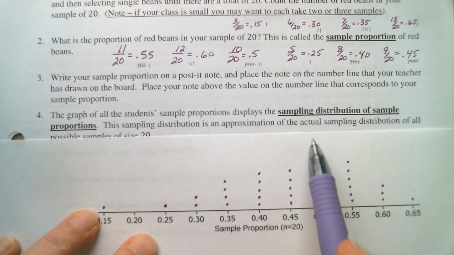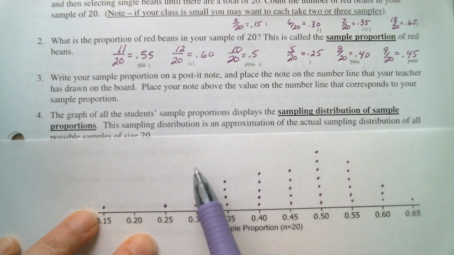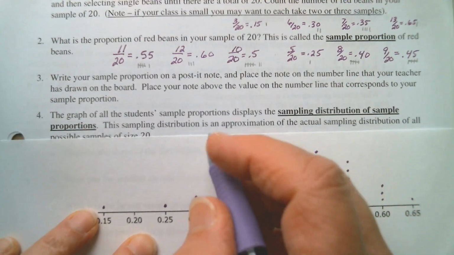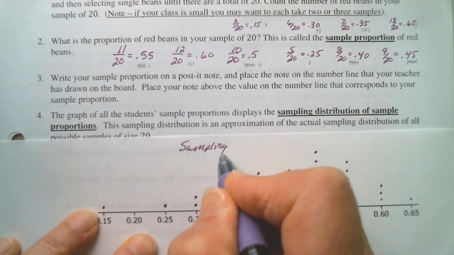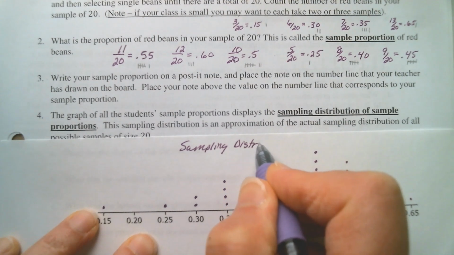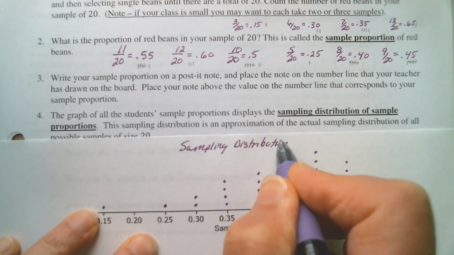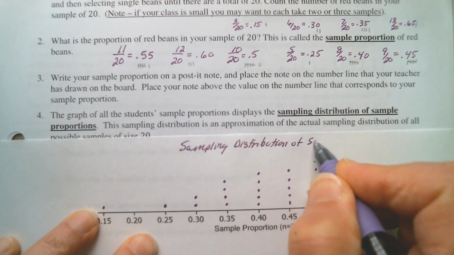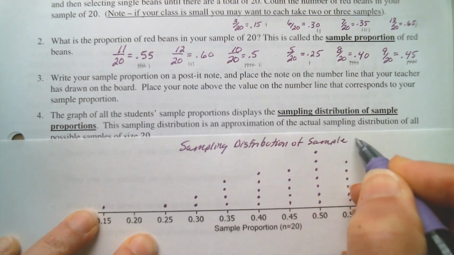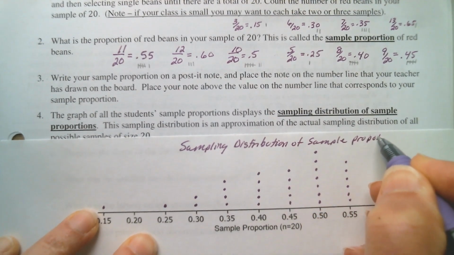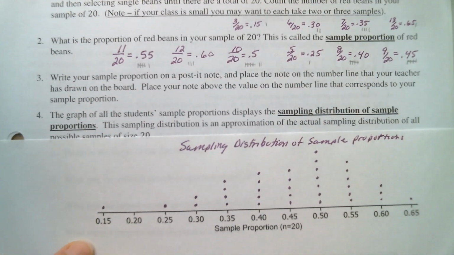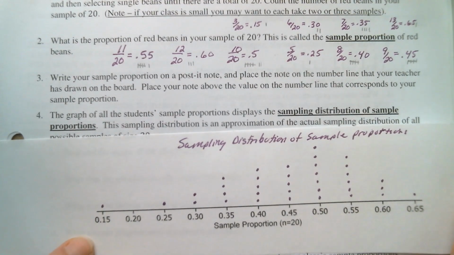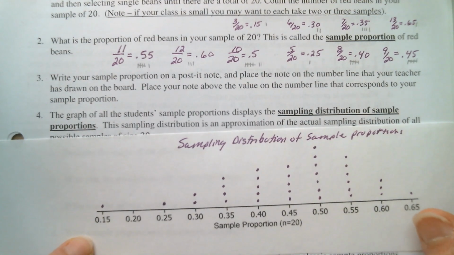So this graph is the sampling distribution of sample proportions. And again, you don't have this. This would have been placed up on the whiteboard.